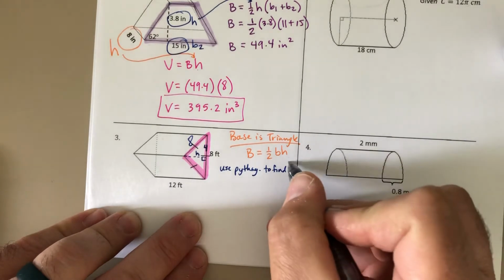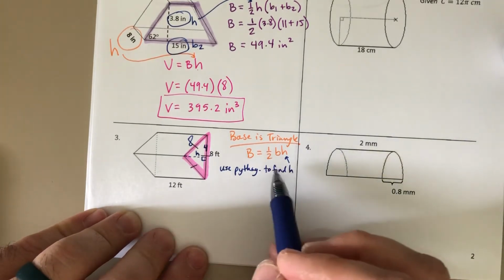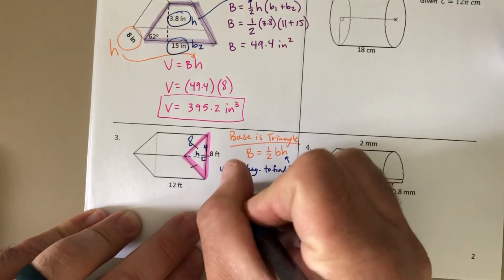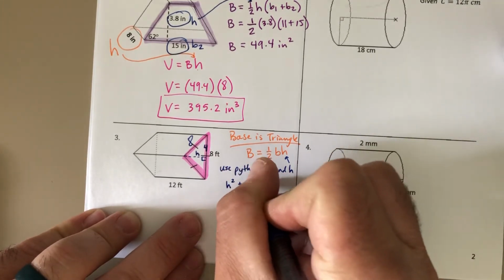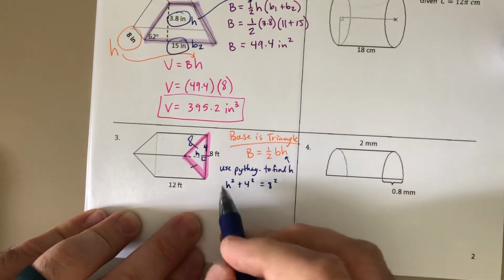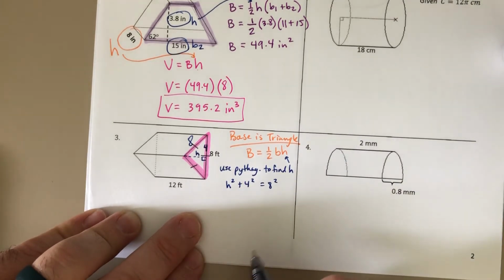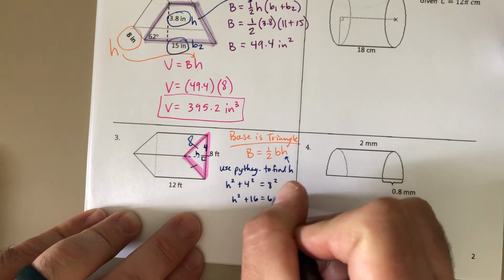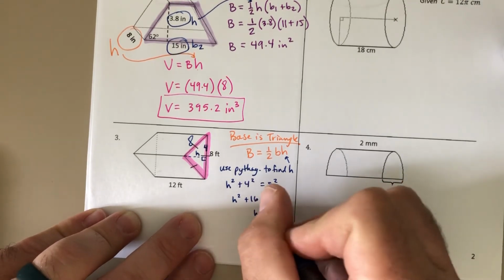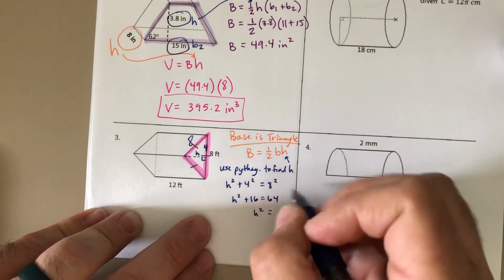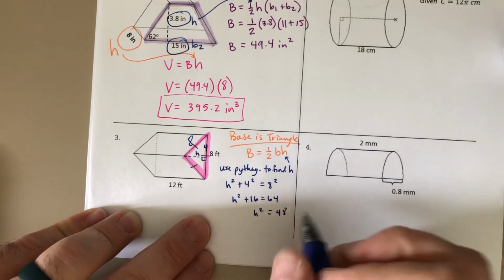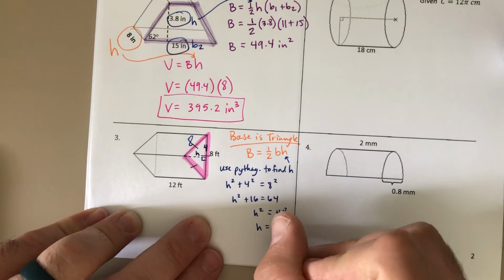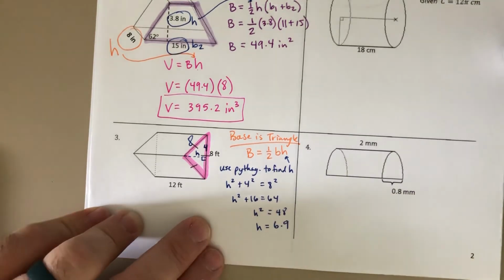And this is the h here. Again, it's not the same h as for a prism. This is the height of the triangle. And so that'll be h squared plus 4 squared equals 8 squared, right? Leg squared plus leg squared equals hypotenuse squared. Go ahead and square the values. Subtract the 16. You're going to get 48. And then when you square root both sides, square root of 48, we're just going to go ahead and round here. We're going to call it 6.9.